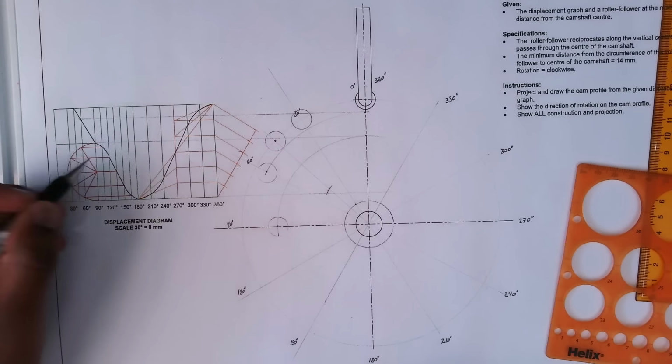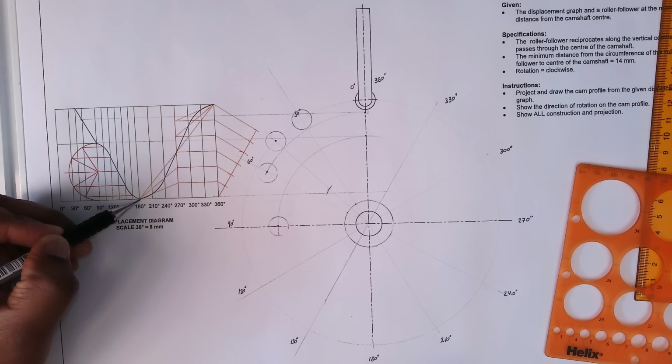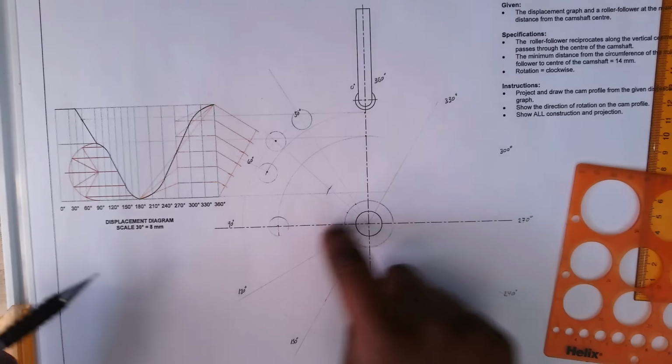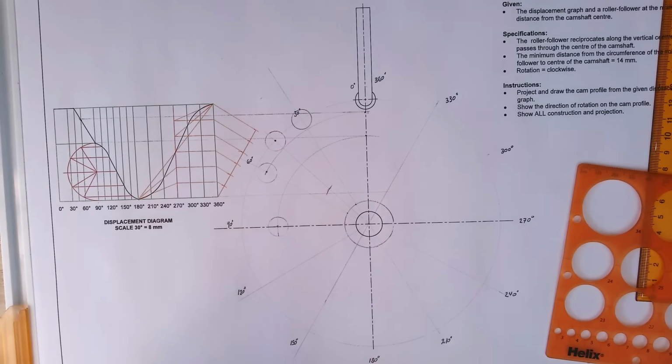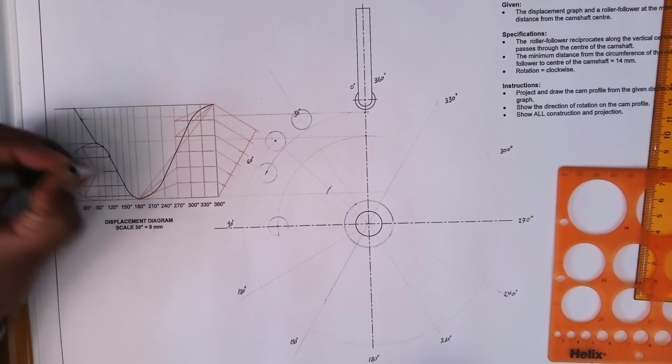From there we have this simple harmonic motion from 90 to 180. As you can see, there are points in between, so I must have lines here in between so that I can project all those points.